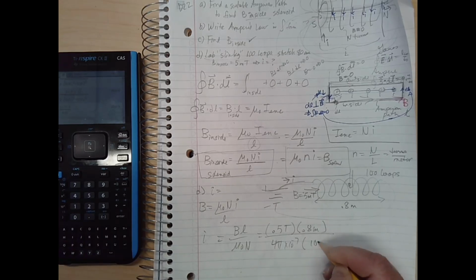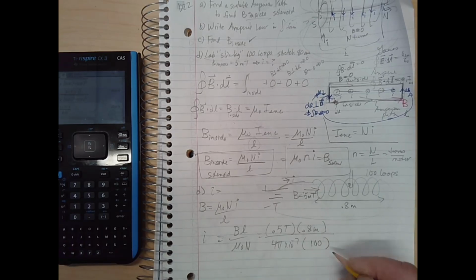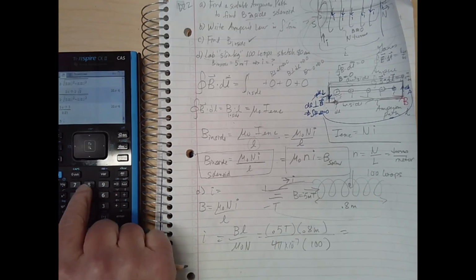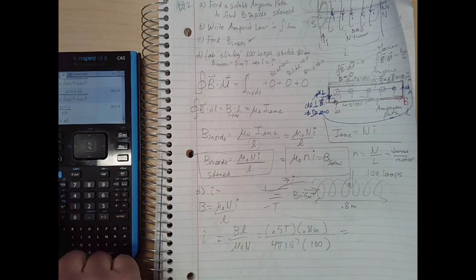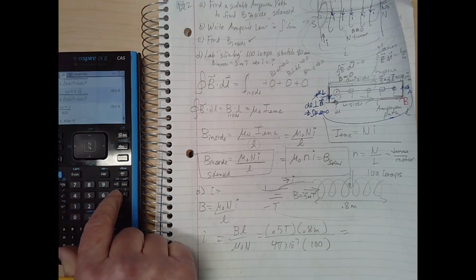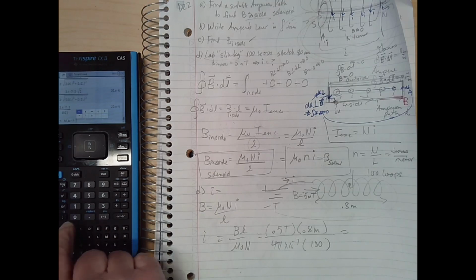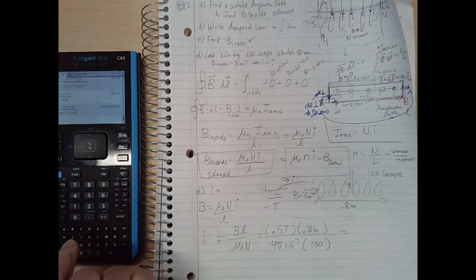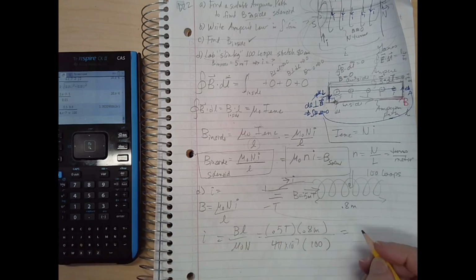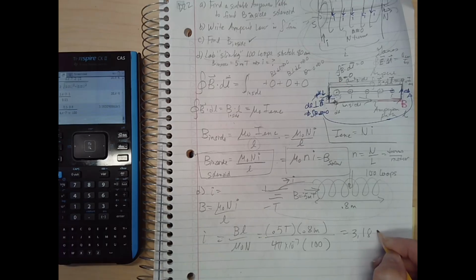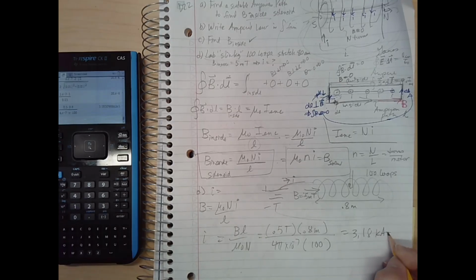And we said we had 100 turns in that 0.8 meters. So we can get our current. 0.5 times 0.8 divided by, in parentheses, 4e negative 7 times pi times 100. Ooh, I don't think we'll be making that much current. 3.18 kiloamps is I.